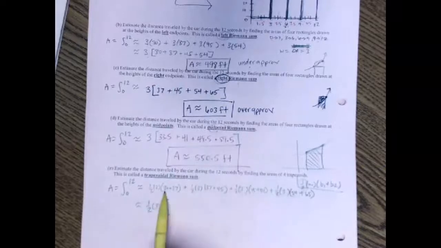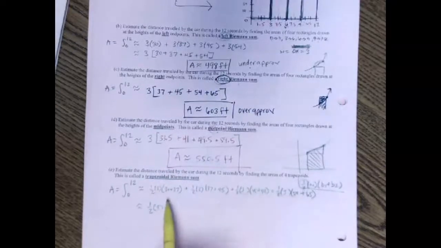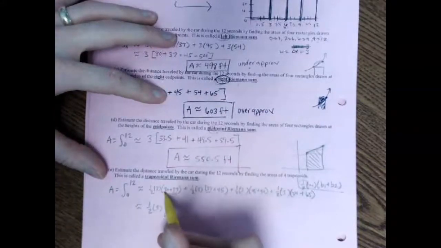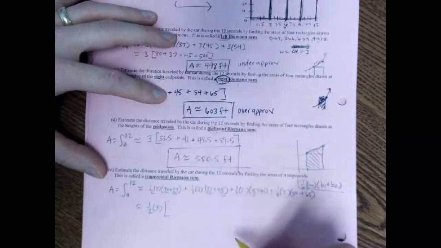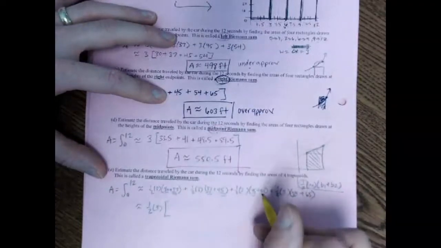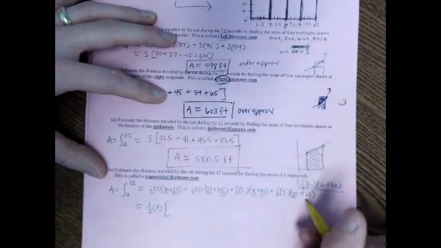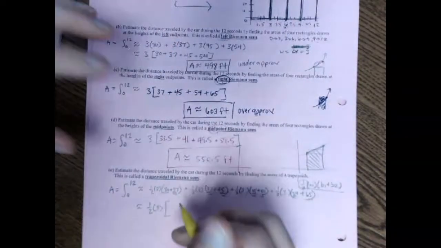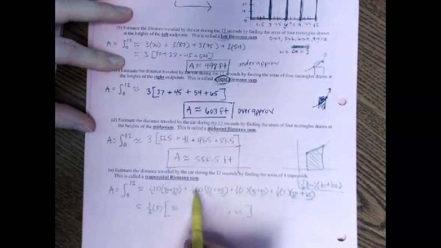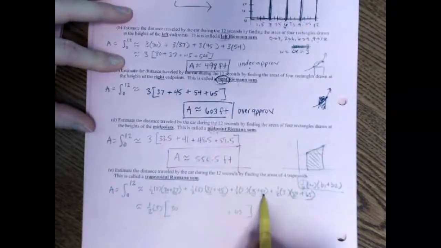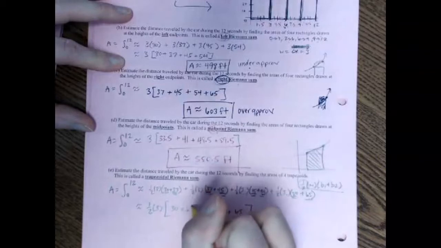The 30, that's only used once. But the 37, it's used twice. The 45 gets used twice. The 54, there's 1, there's 2, so it gets used twice. The 65, though, just once. So the 30 gets used once, the 65 gets used once, but then all those numbers in the middle, which were the 37, the 45, and the 54, they all get counted twice. So here's typically how a lot of the times you'll see it set up.